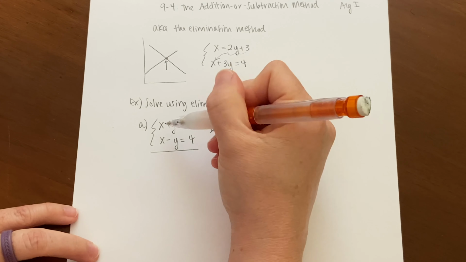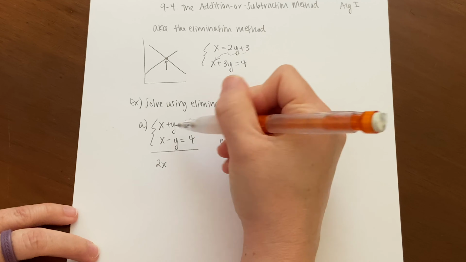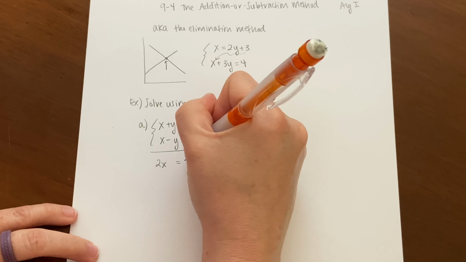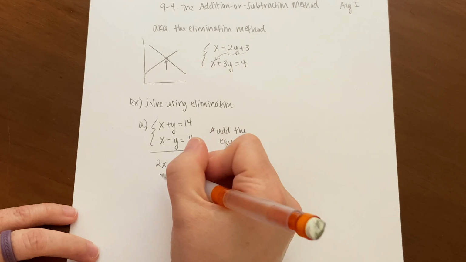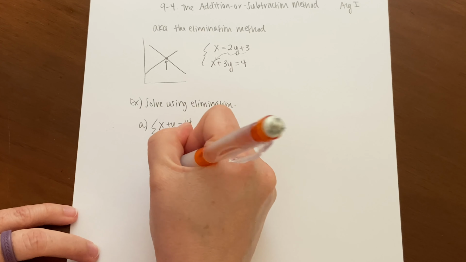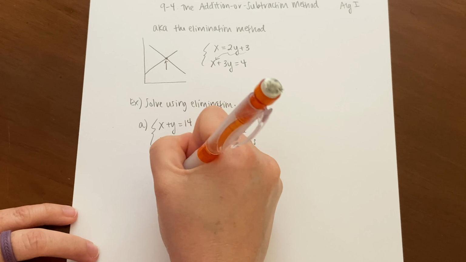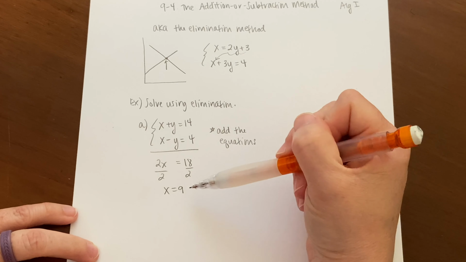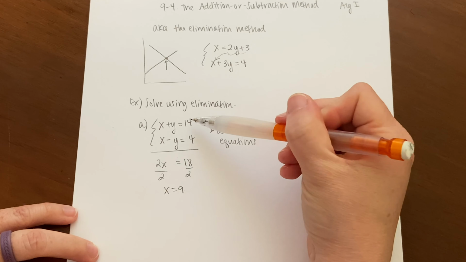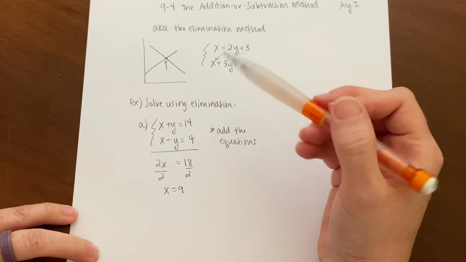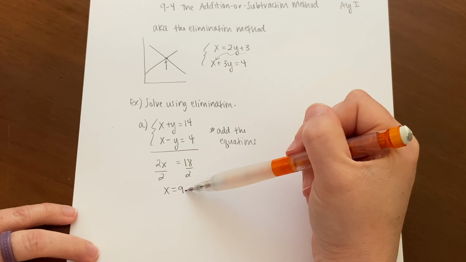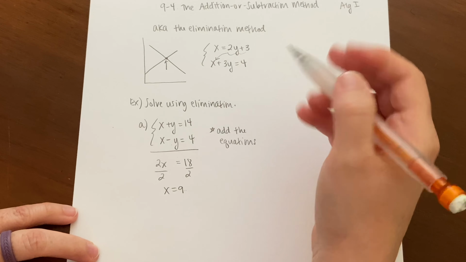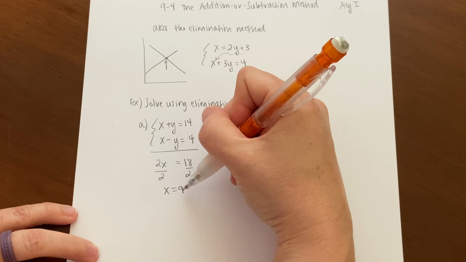If we add the equations, x plus x gives me 2x, y plus negative y cancels out. Then we have 14 plus 4, which gives us 18. This gives us a nice simple equation, 2x equals 18. We're going to divide both sides by 2, and x equals 9. Just like with other systems of equations, once you find one of the values, you need to go back to your original equations to find the other value. You can choose either equation to plug this 9 back into. It's up to you. I'm going to use the first one, so I'm going to replace the x with 9.